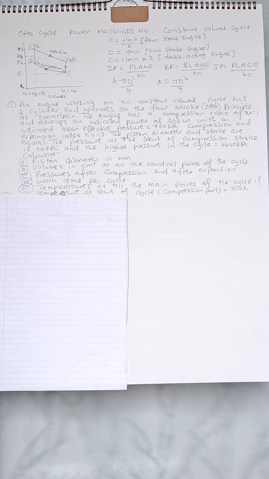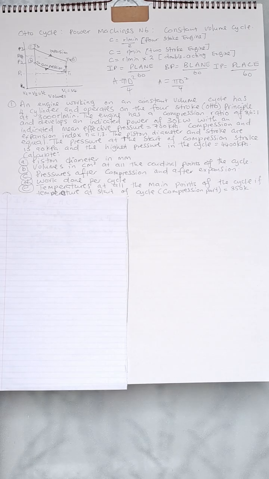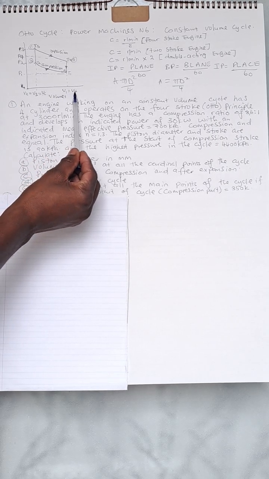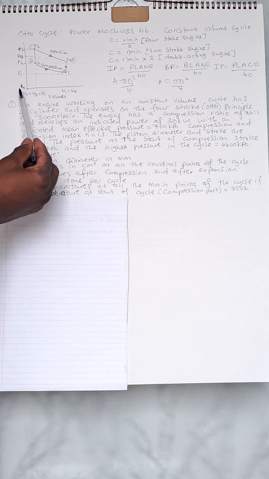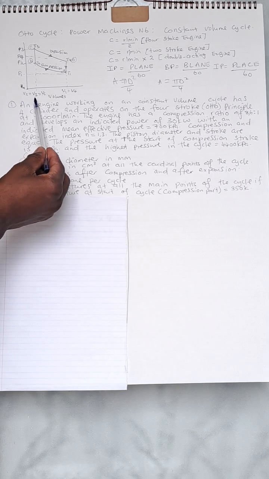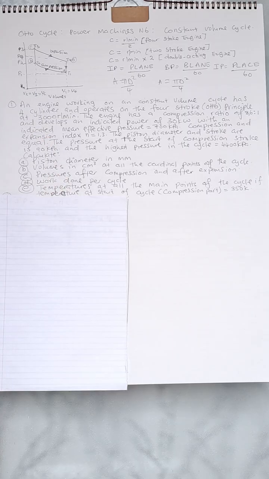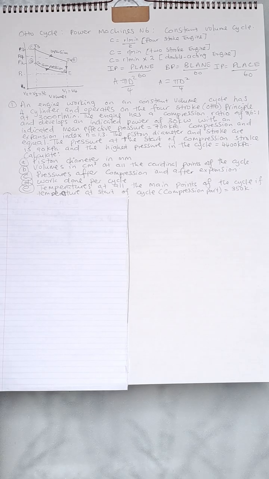One more exciting thing about the Otto cycle or the constant volume cycle, we basically have two volumes. As you can see, we have V1, which is equal to V4, and we have V2, which is equal to V3, which is also equal to our clearance volume. There are one or two things that you must remember when you are dealing with cycles.